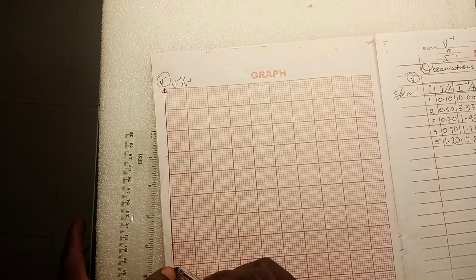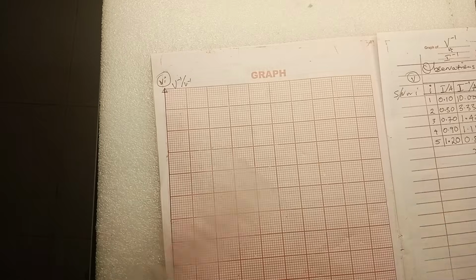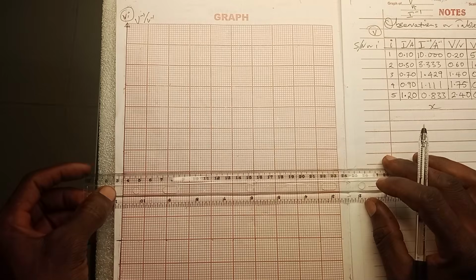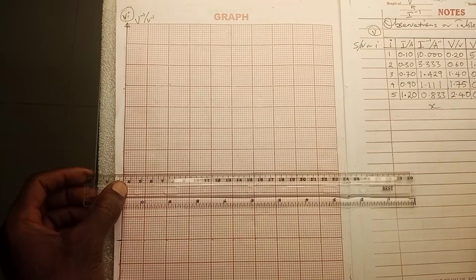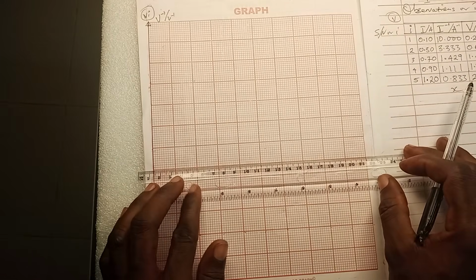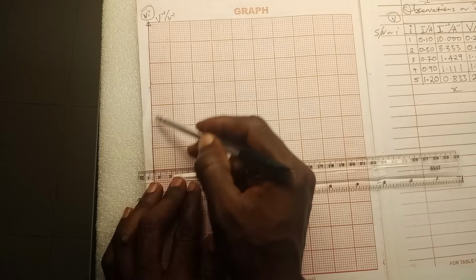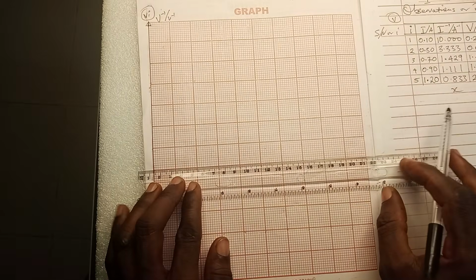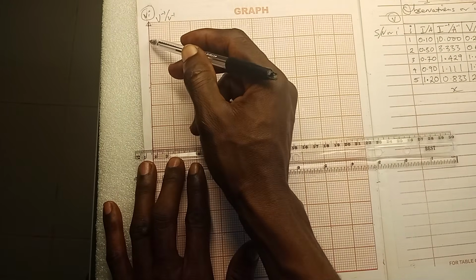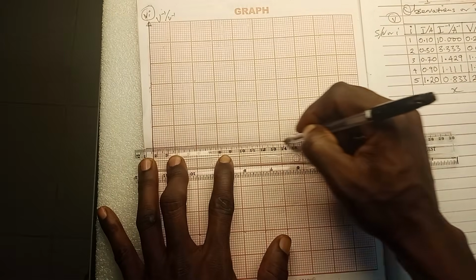So let's start our graph. This is 1, 2, 3, 4, 5. We can shift our graph up to this place, 2 cm to 1 unit. This is 1, 2, 3, 4, 5. We can even shift it up here again. This is 1, 2, 3, 4, 5. At this point, we can draw another straight line here.